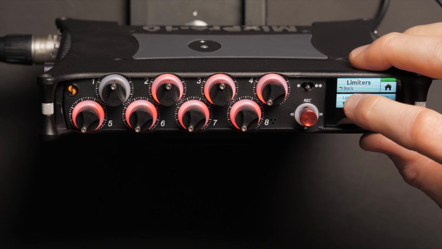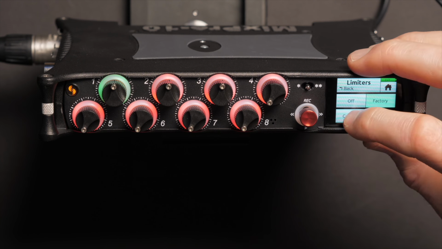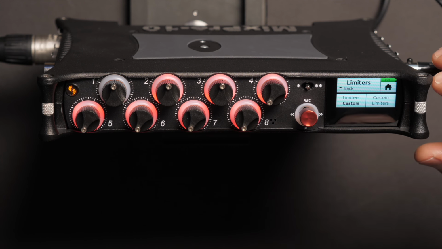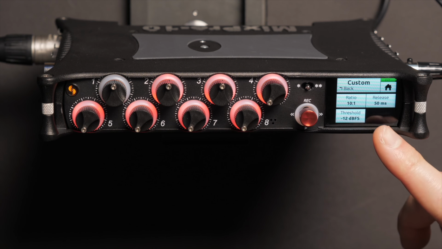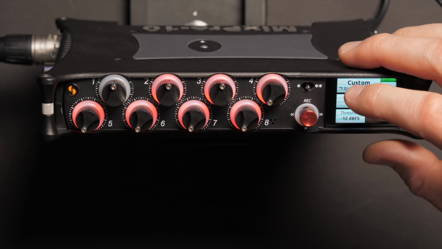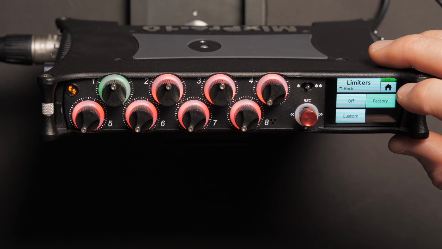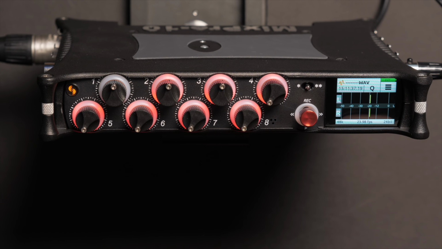So it will actually pull the level down before it clips and distorts. That's not something you have on most camera inputs, microphone inputs. Some do, and in most cases they're actually digital limiters, which aren't quite as good. This is actually an analog optical limiter, as I understand it, and so it does a much better job. So that's another benefit this gives me.